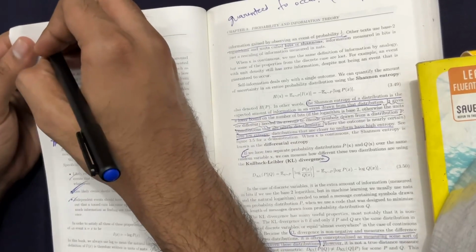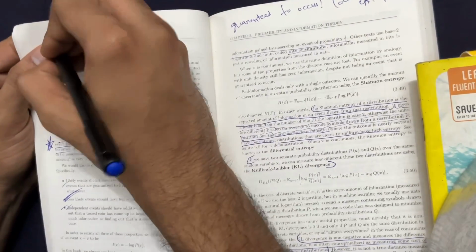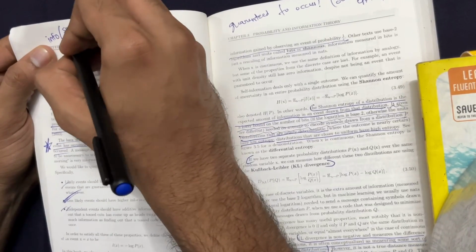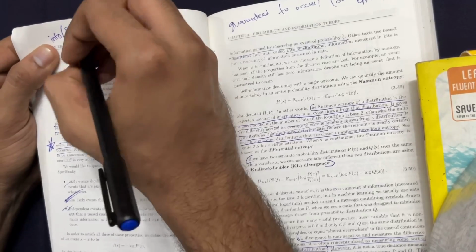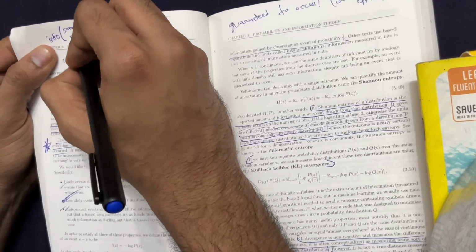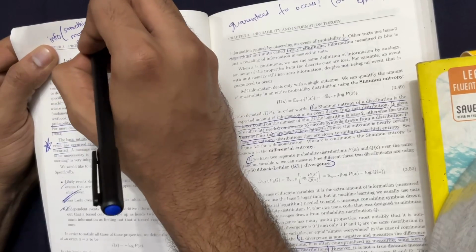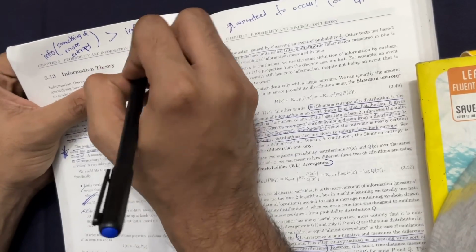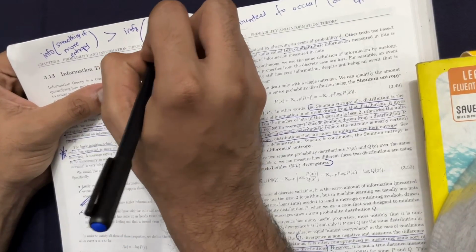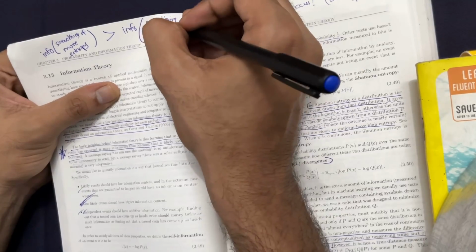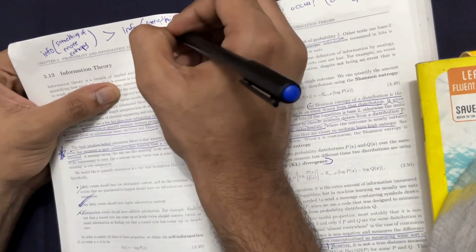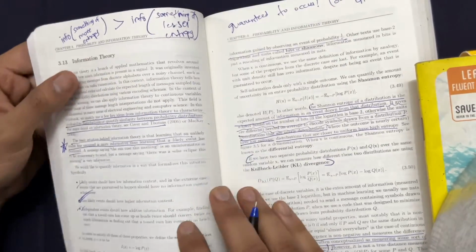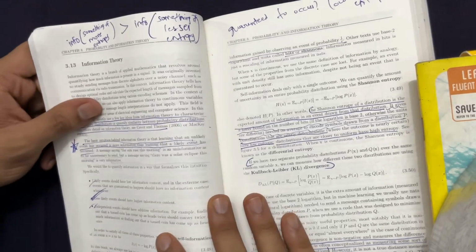Okay, let me write that down. So information of something of more entropy is more than information of something of lesser entropy. So entropy is again a basic concept. I hope you are already aware of that.